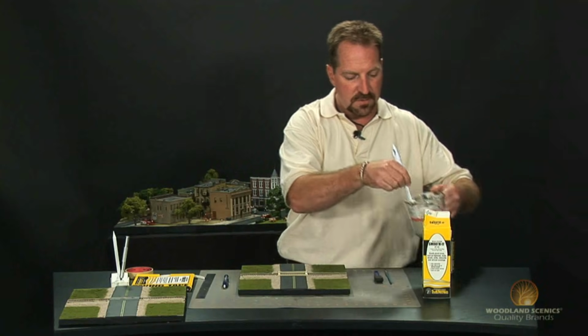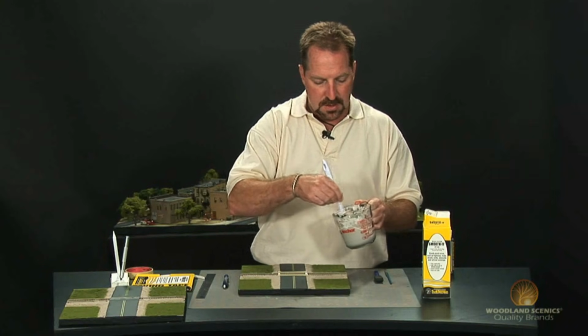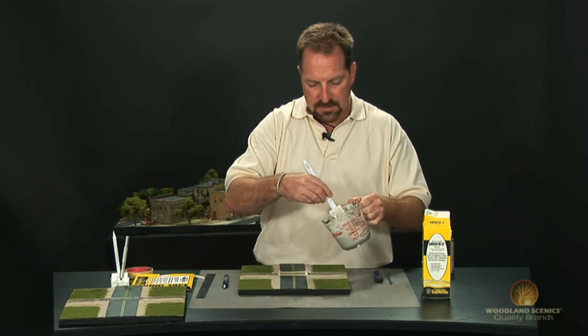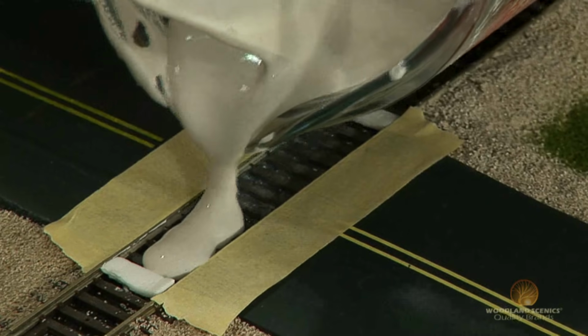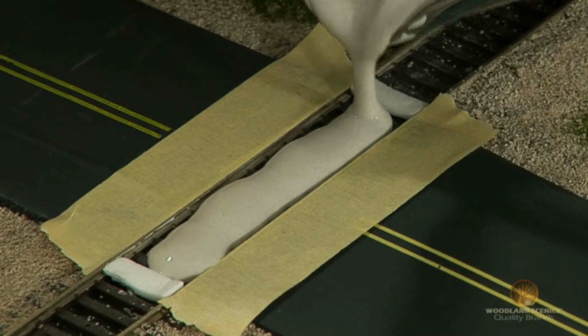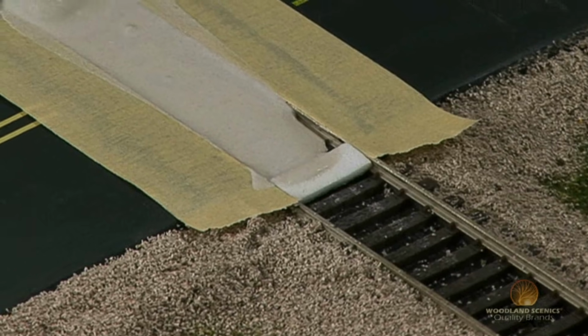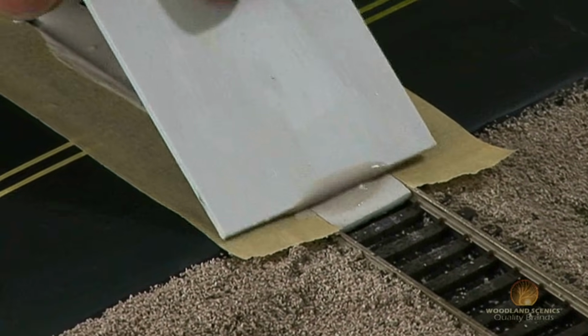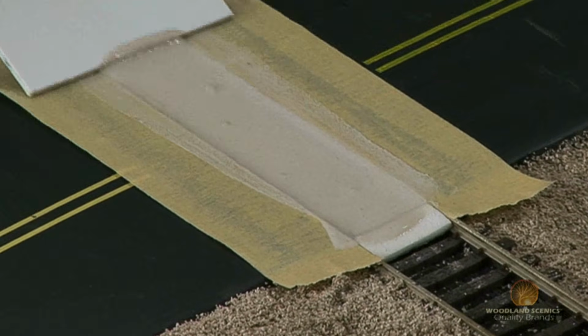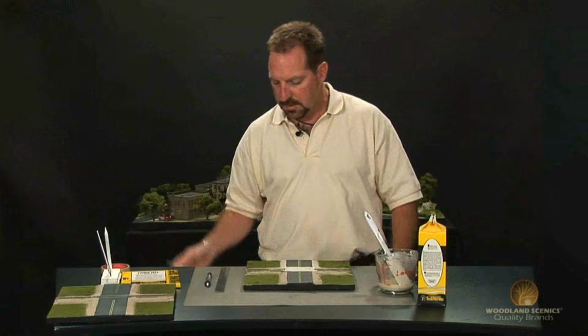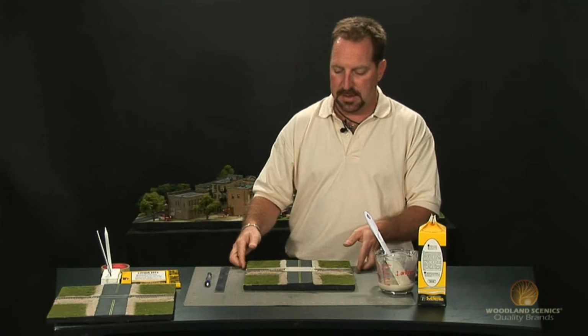So follow the instructions on the Smooth It. Get it to a nice consistency and go ahead and fill that cavity. Now keep in mind, your paving tape and your rails are going to act like a guide for your spreader. Level it smooth. And now this needs to dry completely before moving on.